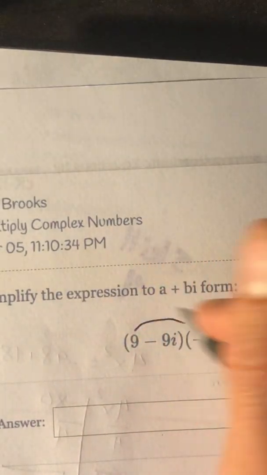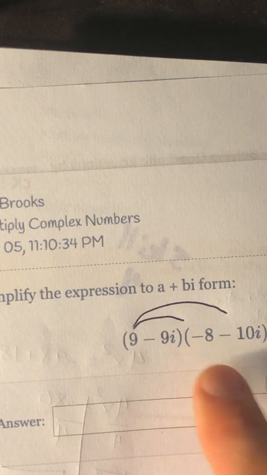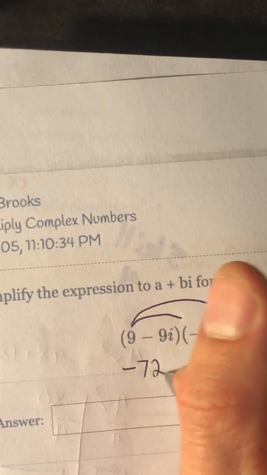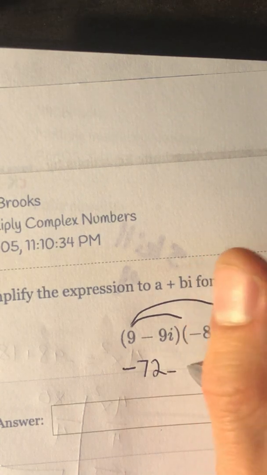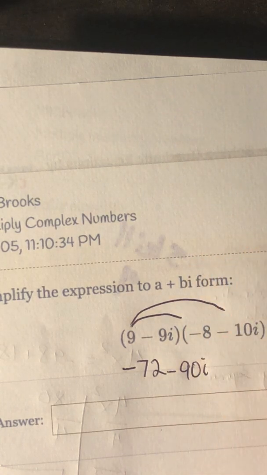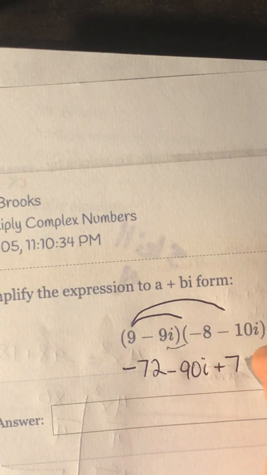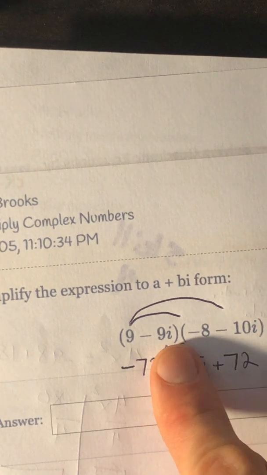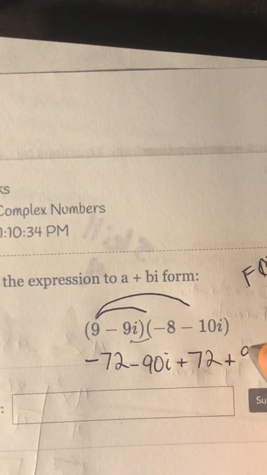So I'm going to double distribute the 9. 9 times negative 8 is negative 72. 9 times negative 10 is negative 90i. Negative 9i times negative 8 is positive 72i. And negative 9i times negative 10i is positive 90i squared.